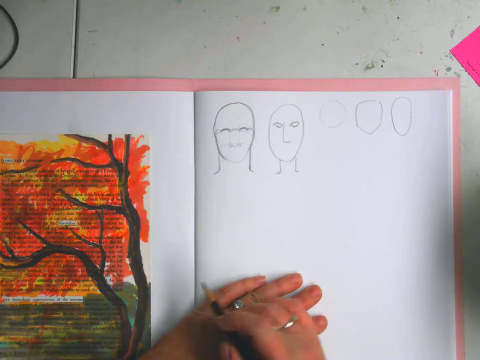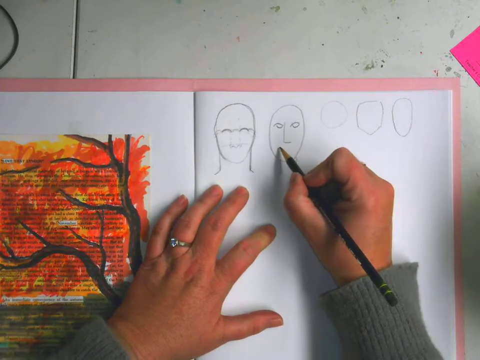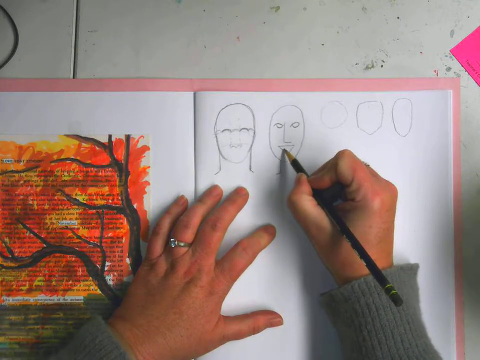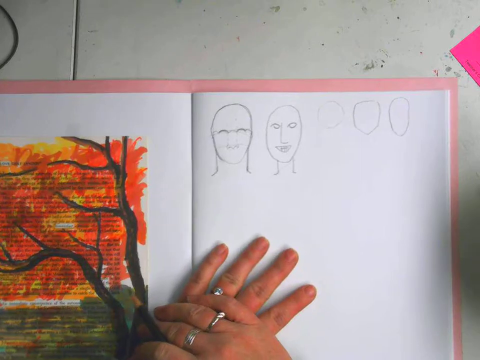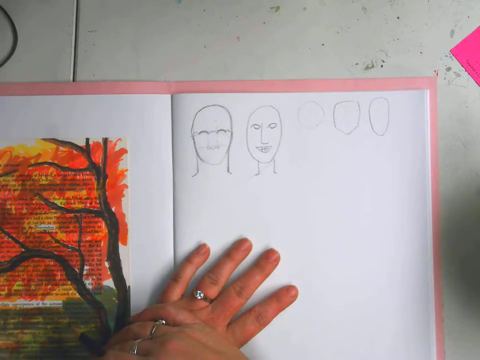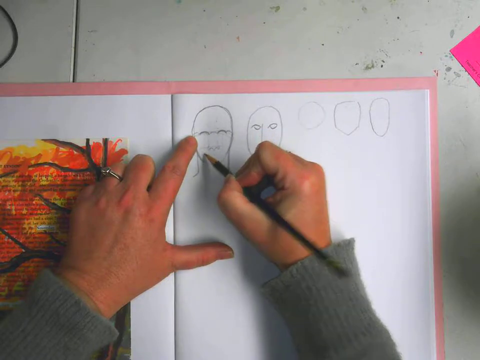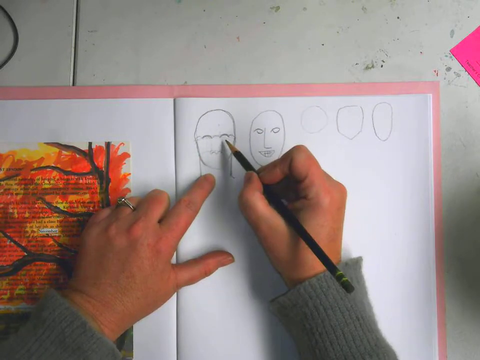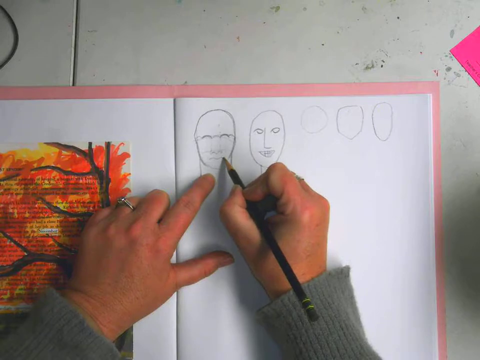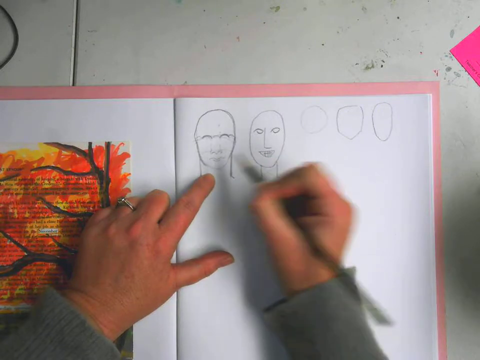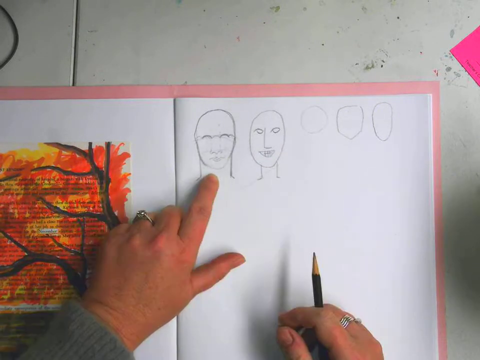Just a nostril. Mouth. Bad guy over here, our goofy guy. Our mouth, if we think about facing, we go halfway down between our eyes. So just do a dotted line here. And I'll talk about individual features as we go. Okay, so I made my mouth.